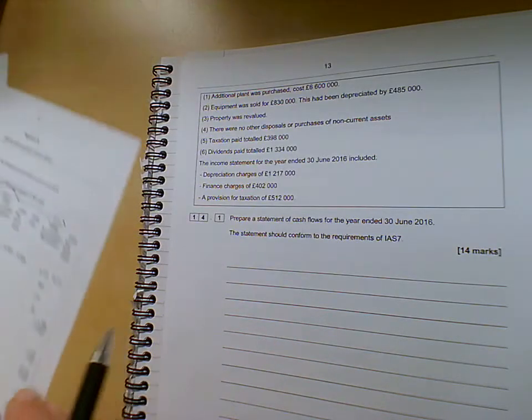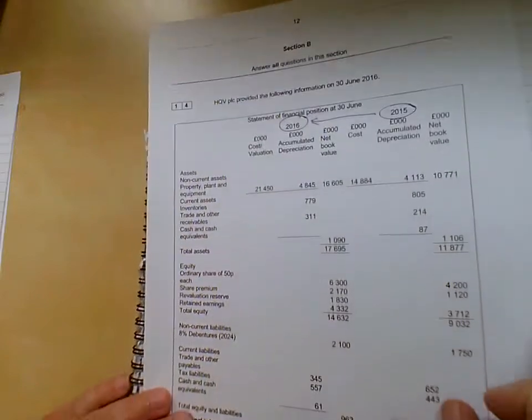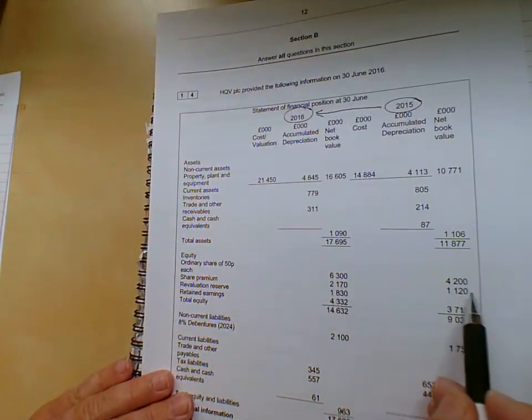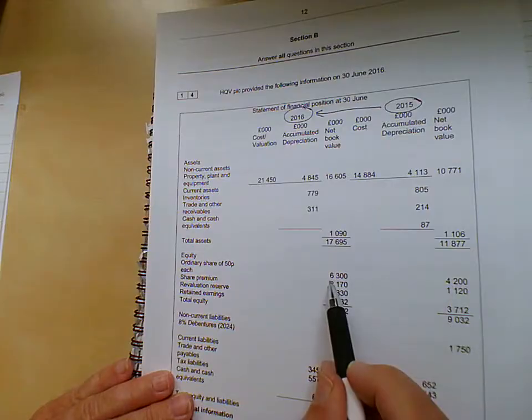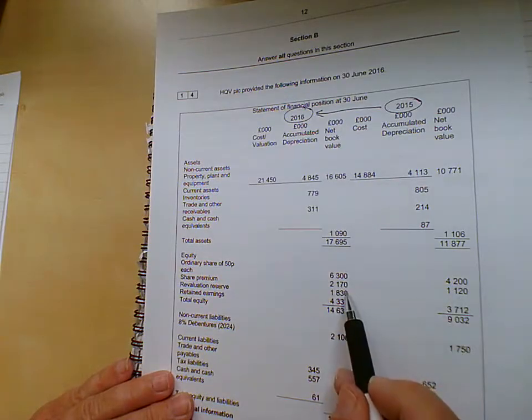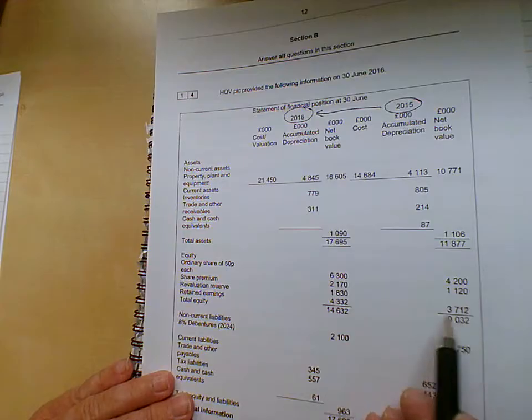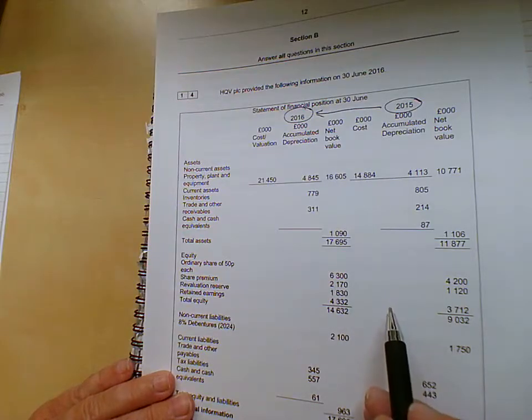So we need to look at, if we go back to the statement of financial position, has anything changed down in the equity section? So yes, we've got an increase in the share capital. We've also got an increase in the share premium. So we can see that during the year, they've issued some shares at a premium.